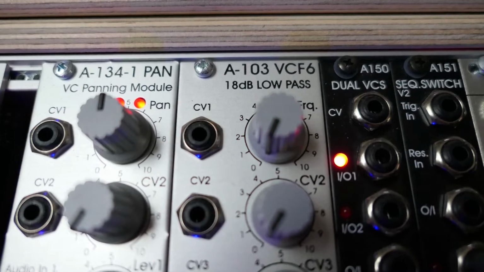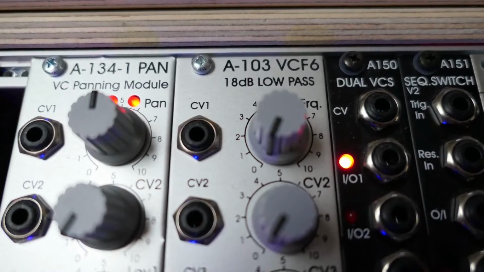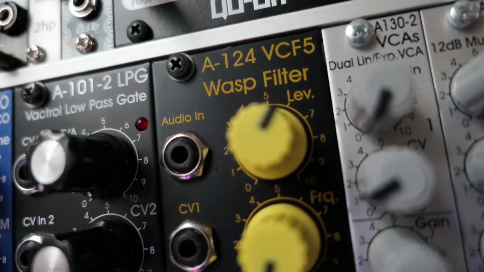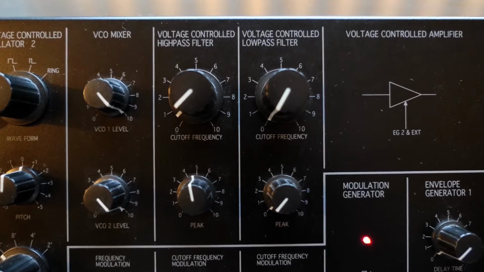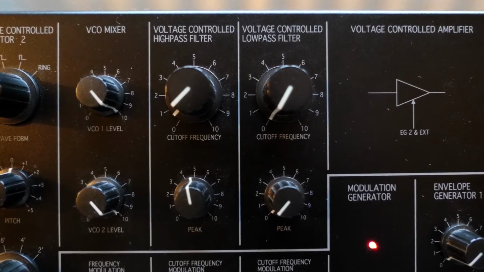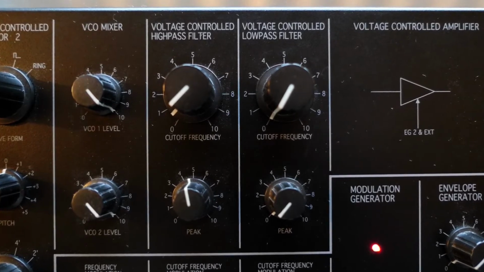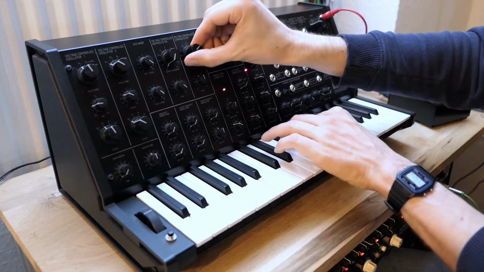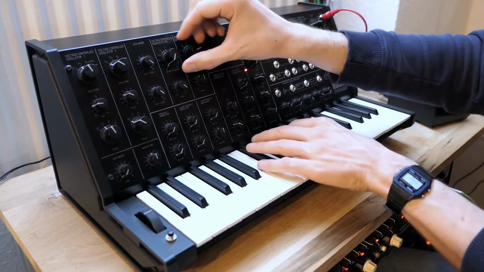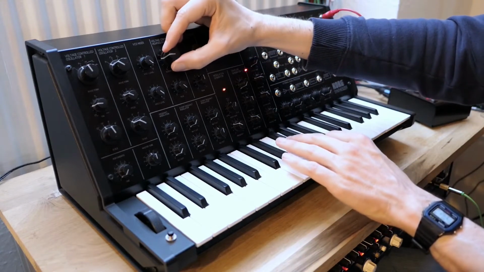Filters are probably the most important sound shaping components, and often they are responsible for the unique character of a synth. The MS-20, for example, has a 6 dB high pass in series with a 12 dB low pass, both in the so-called Sallen-Key design, and both with lots of saturation, which leads to the famous screaming sound.